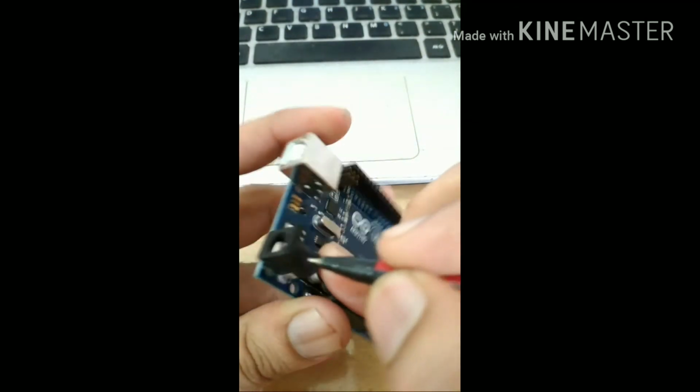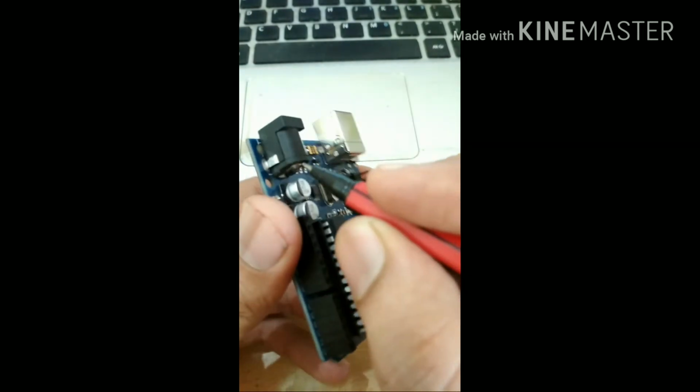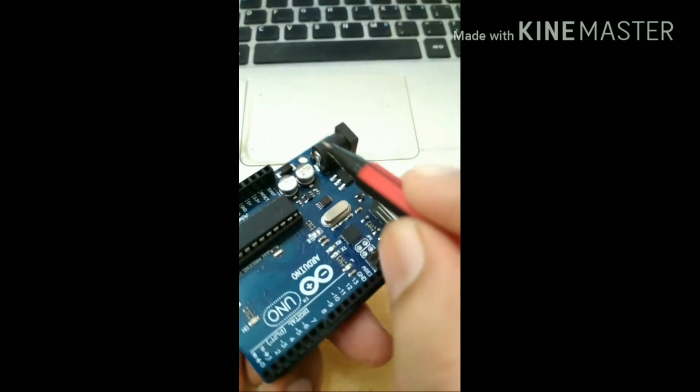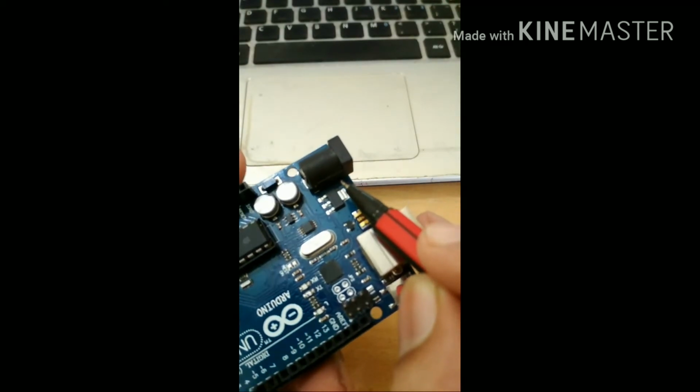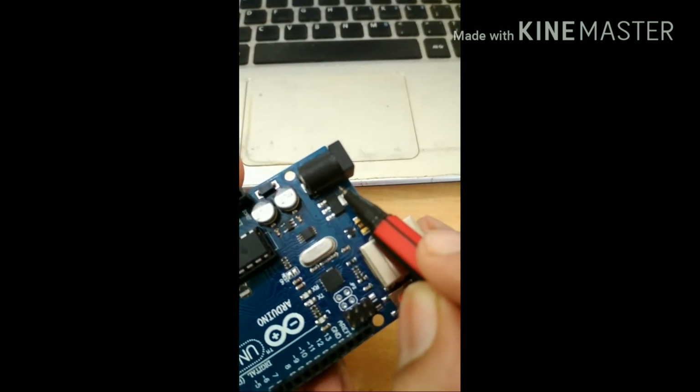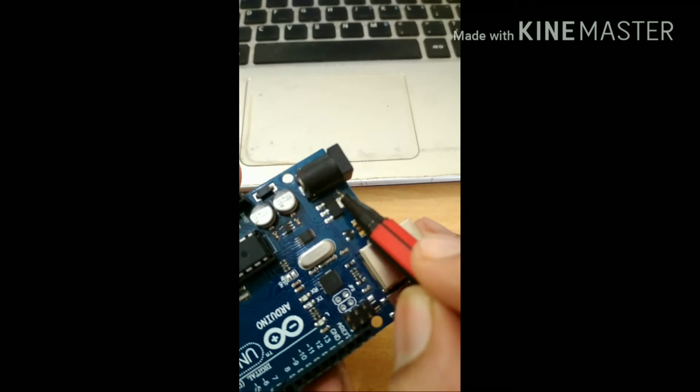Power or barrel jack is the second one. This is the power barrel jack. Arduino boards can be powered directly from the AC mains power supply by connecting it to the barrel jack.